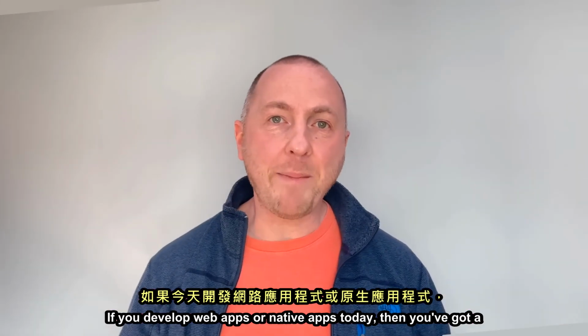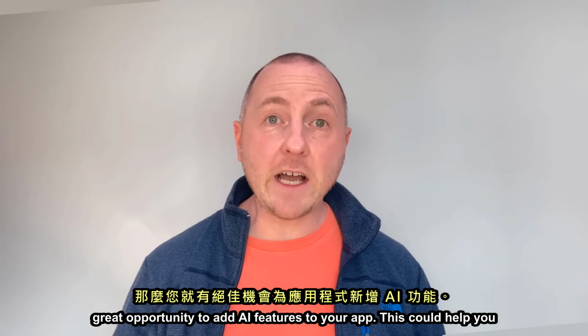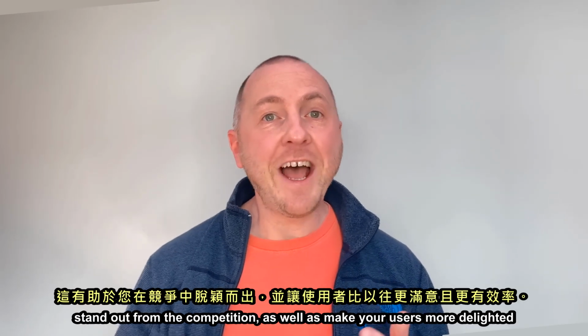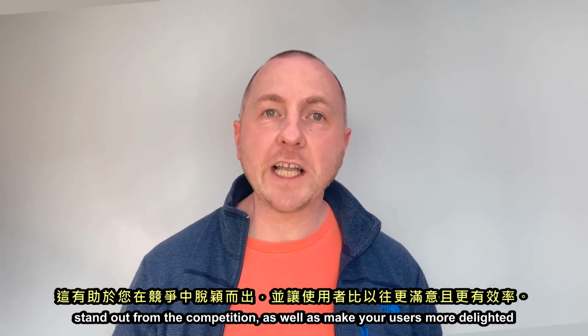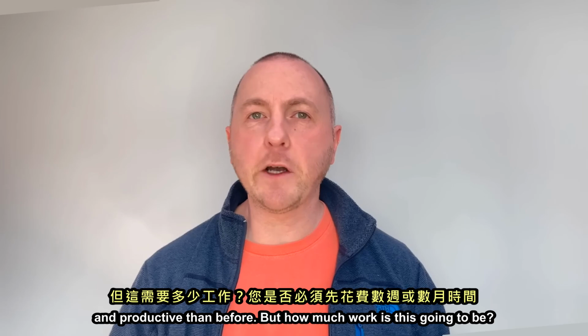If you develop web apps or native apps today, then you've got a great opportunity to add AI features to your app. This could help you stand out from the competition as well as make your users more delighted and productive than before. But how much work is this going to be?